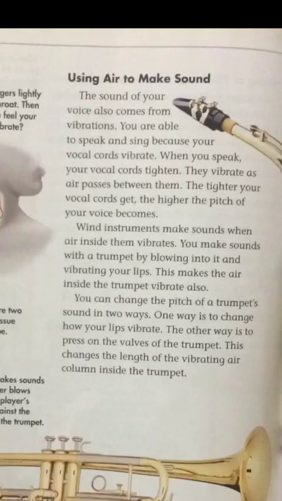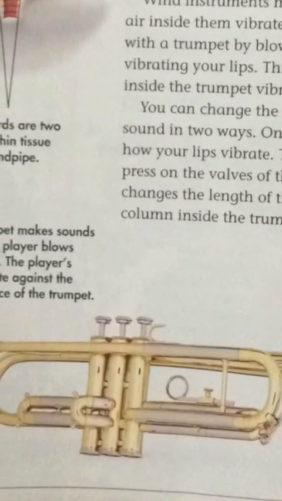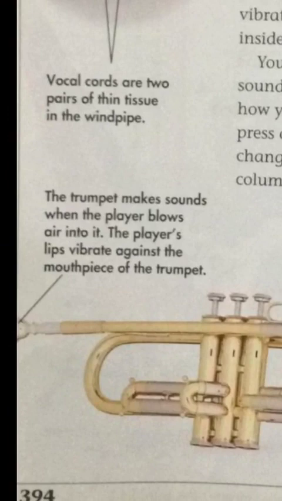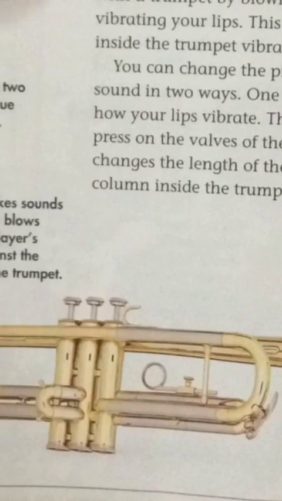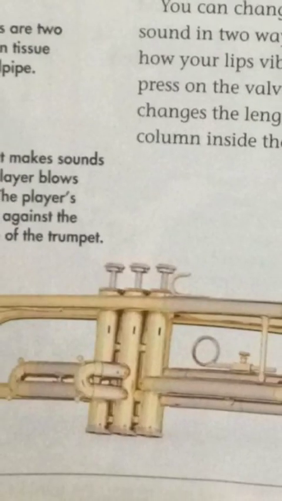Vibration of the air column inside the trumpet. Now, this is a trumpet. There are two ways of changing how sound is coming out of it. Either you press these keys, and when you press these keys, again I'm going to mention that video, when different points were blocked in the instrument, they showed different amounts of air come out of the instrument, right?